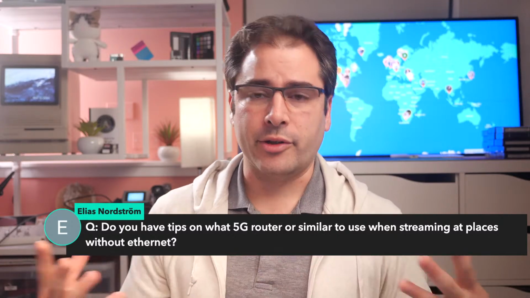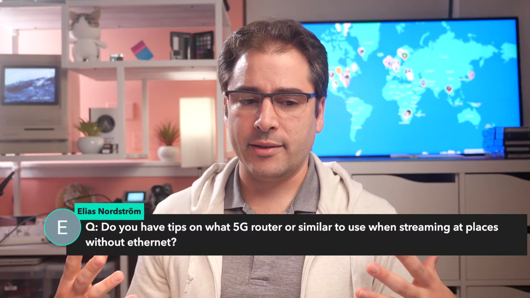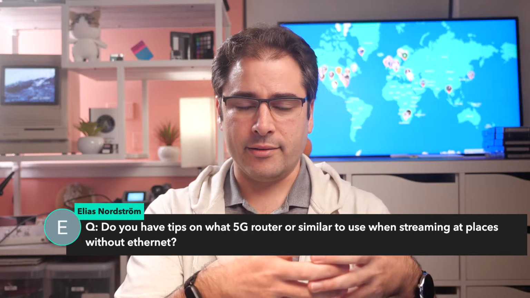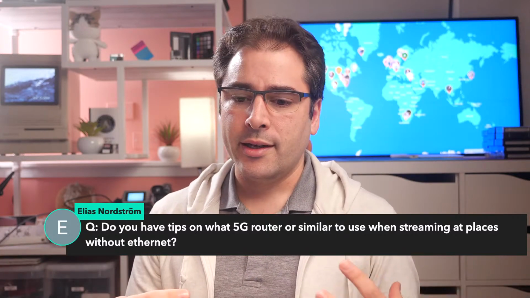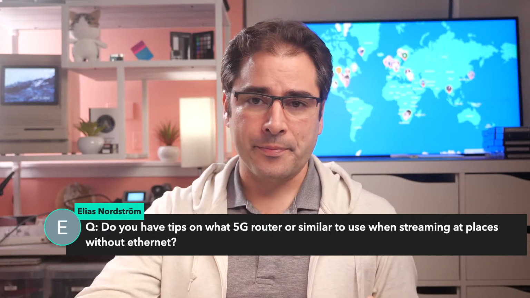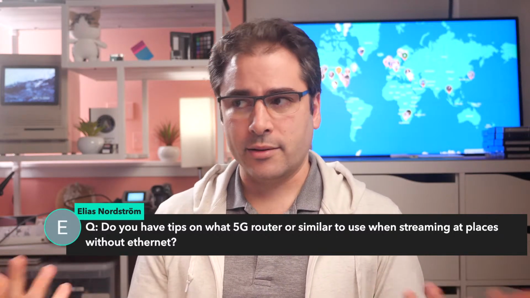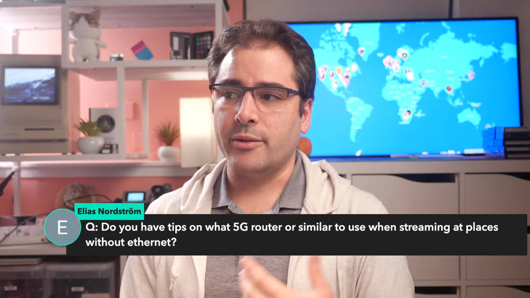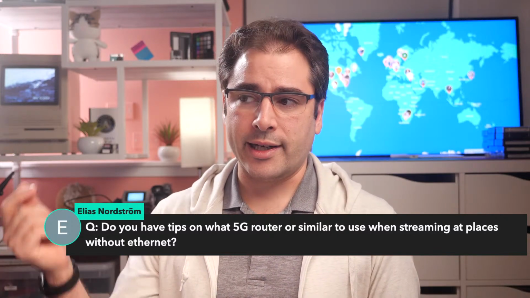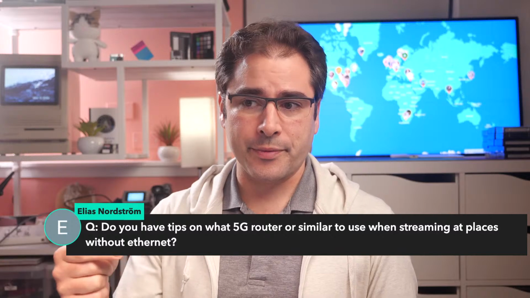Doesn't matter to the rest of your gear. So get a router, have it issue addresses to everything on your network, build your own little local network for the table, and then give that router internet somehow. So Ethernet, obviously, if you can, but if you can't, you need 5G of some sort. So then I would go find a 5G router, or 5G modem, that has Ethernet out, and give that to the router.